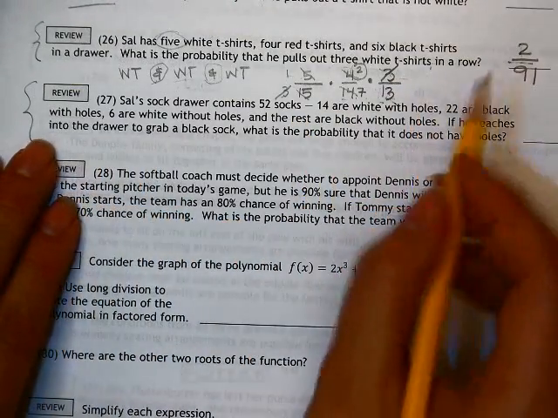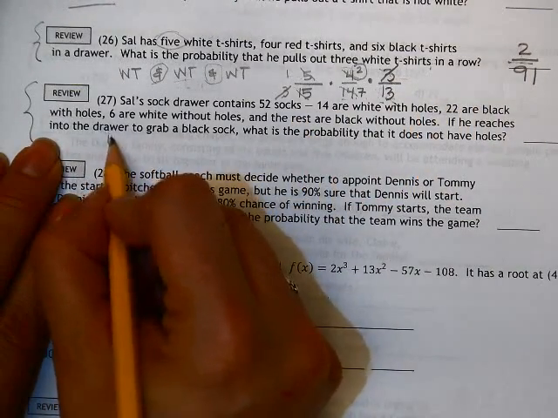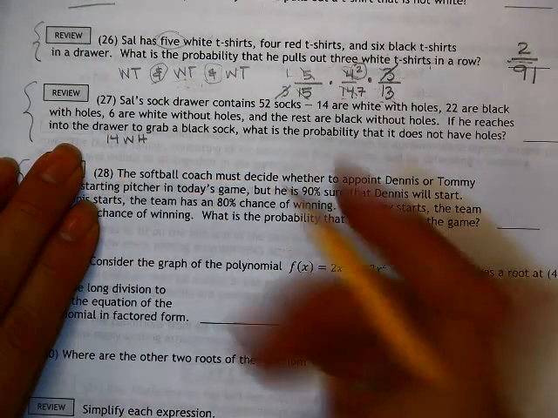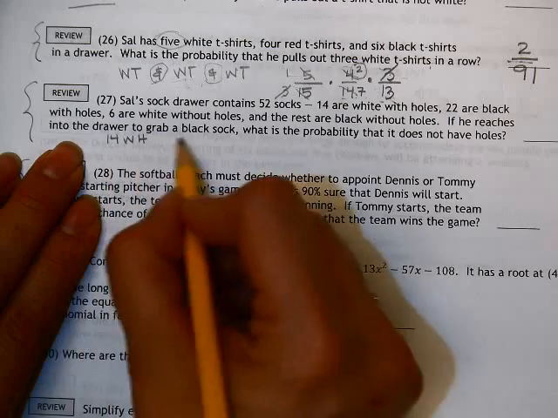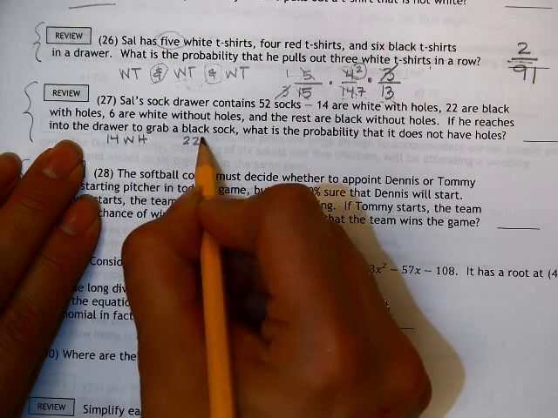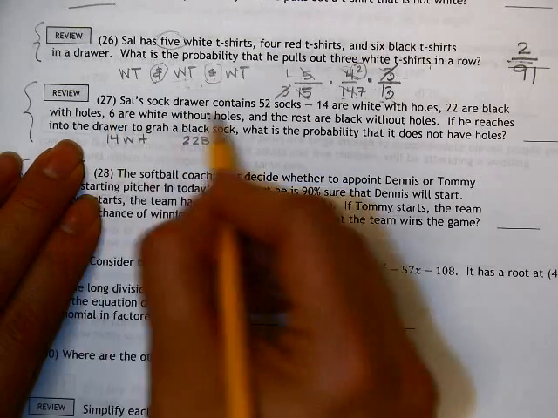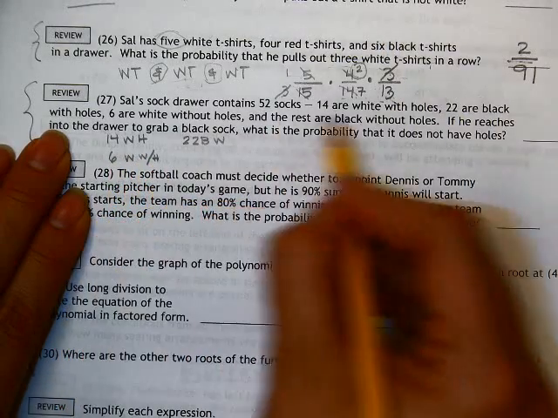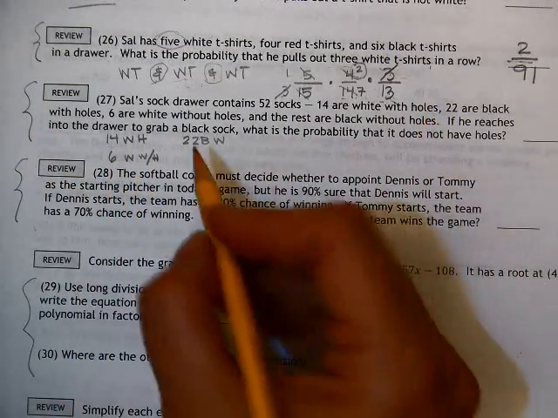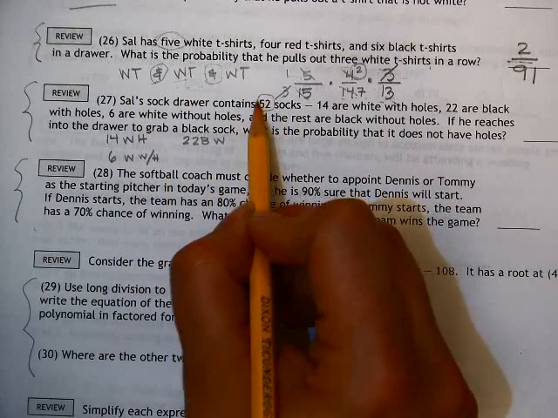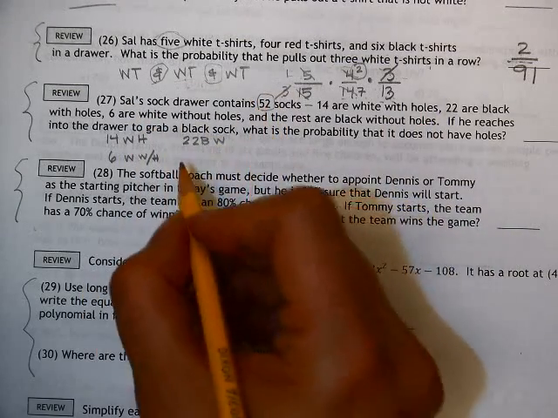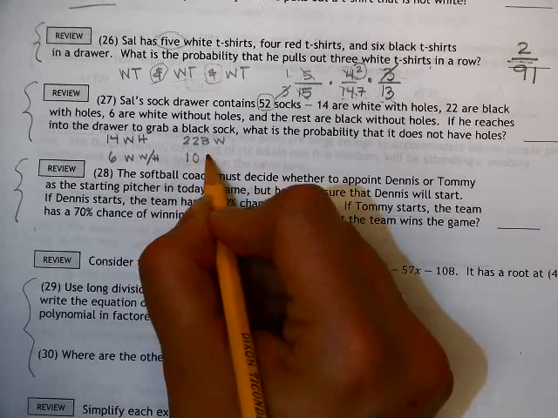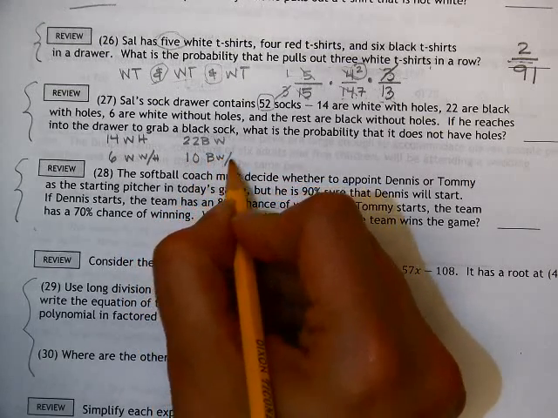So here is craziness. So we have 14 white with holes. And this is our strategy of making a list because there's really just so much stuff going on. So we have then 22 black with holes. And we have 6 white without holes. And the rest are black without holes. So we need to say, well, there's a total of 52 socks. So then that must mean that we have 10 black without holes.